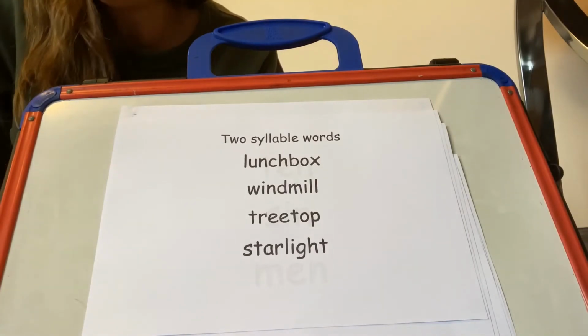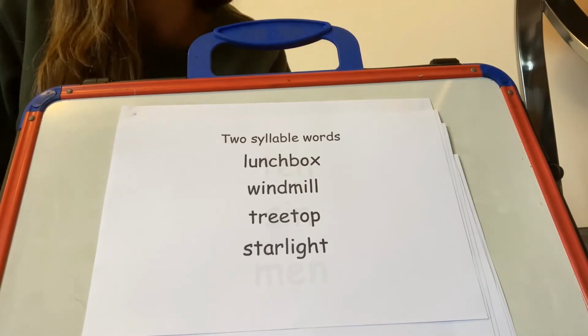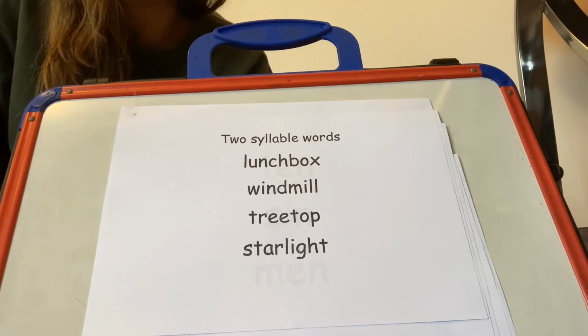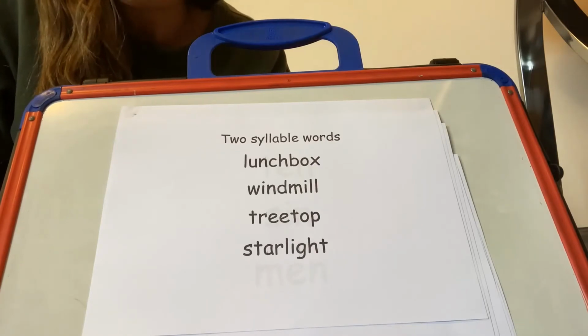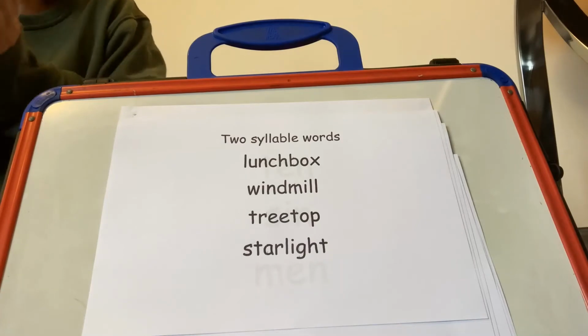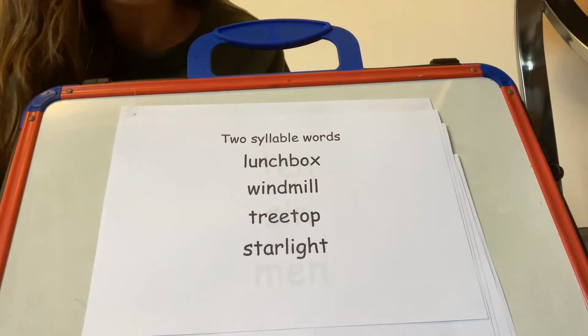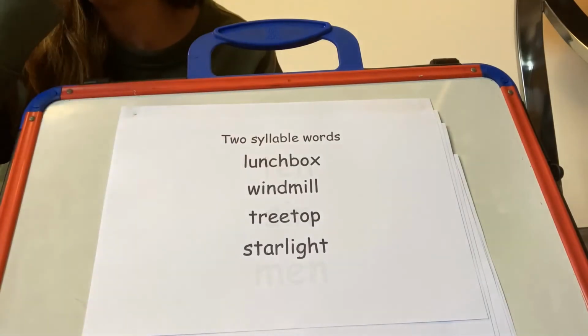Obviously, some words have more syllables. For example, the word different. If we were to say that slowly and clap the syllables, we would get more. Ready? Different. And again, different. So we can hear 3 syllables in that word. But let's concentrate on these words.